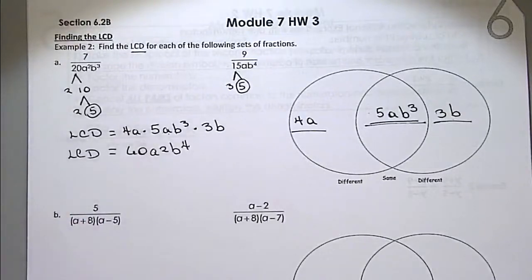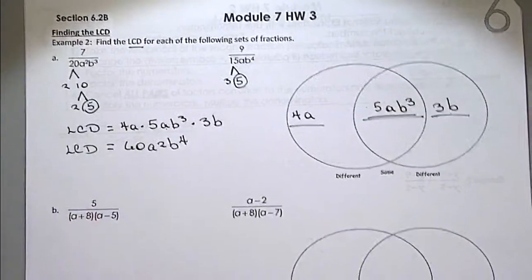Now, you might not realize that you're doing this, but when you do any type of least common denominator, you're doing the same thing. This just gives us a system.